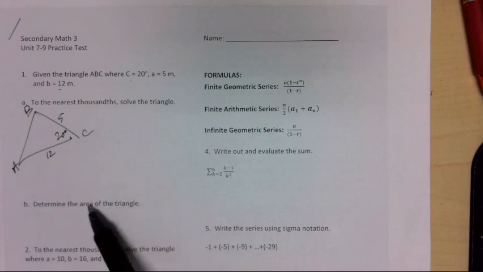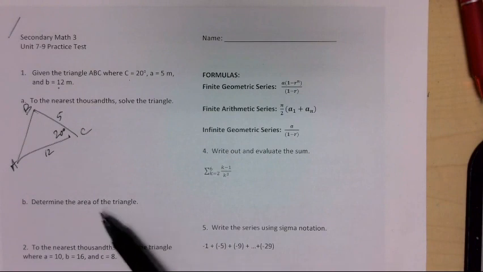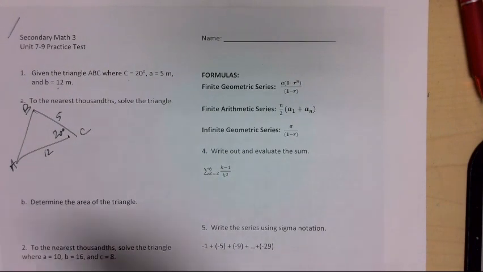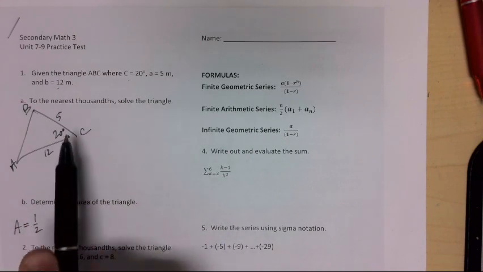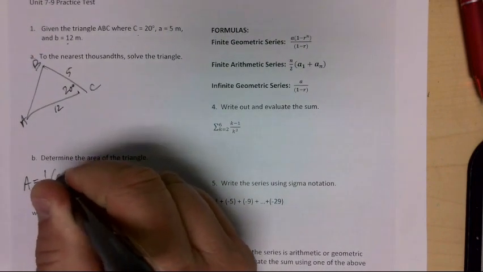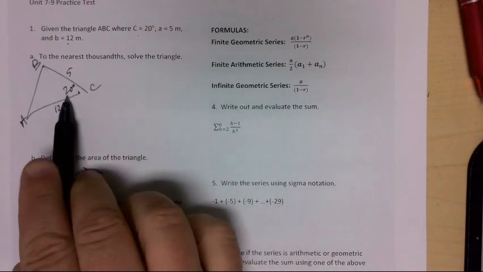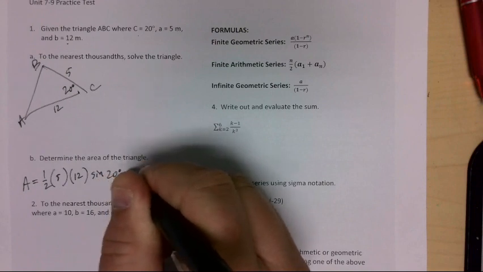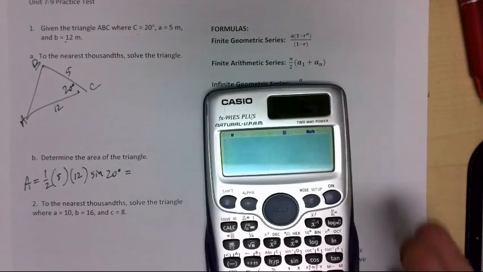Now, just looking ahead for a moment, I noticed that it says determine the area of the triangle. That's using the formula where the area is equal to 1/2 times a side times another side times the sine of the angle in between. So going a little bit out of order here, but I just looked at this problem, so I'm going to find that area right now.